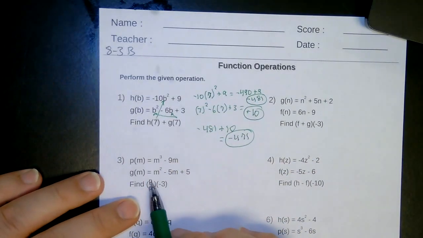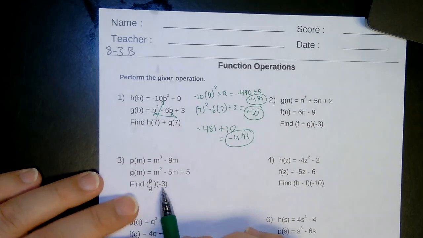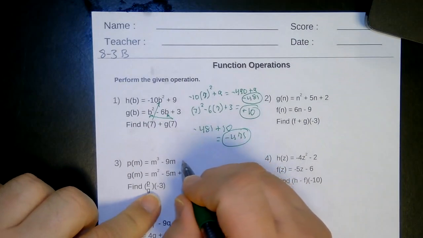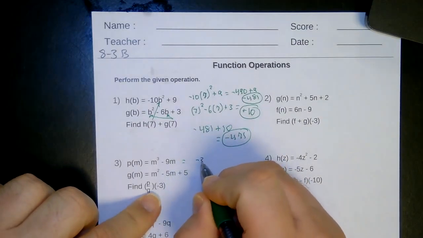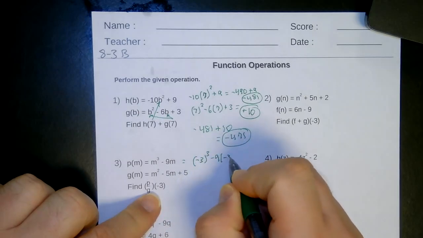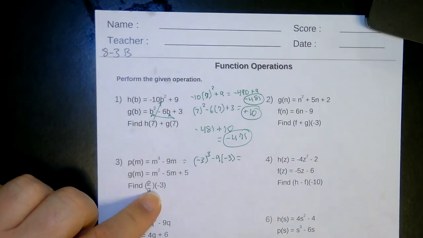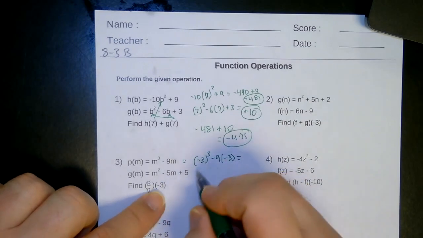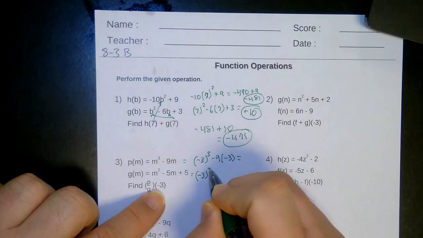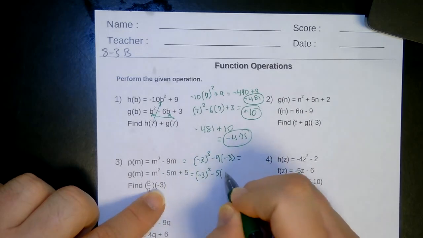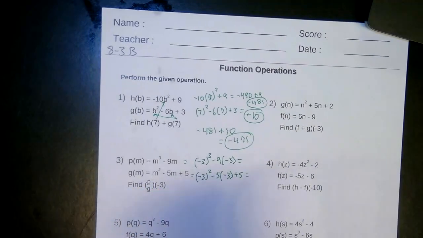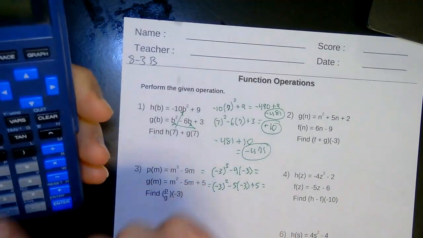Okay, number 3, the next one is p divided by g when I substitute negative 3 for m. Okay, so first thing I'm going to do is go up here, go negative 3 to the third power minus 9 times negative 3. And I have to evaluate that and get an answer. The next one, down here, it would be negative 3 squared minus 5 times negative 3 plus 5 more. And I have to get an answer. So on my calculator, that's what I'm going to do first.